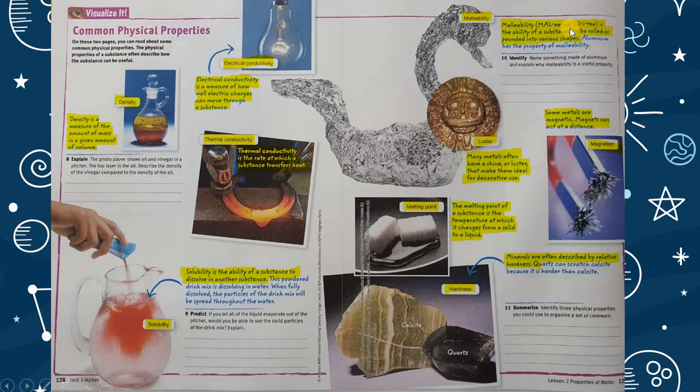Let's continue. In here, we have common physical properties. If you see in here, we have many. The first one is density. What is density? Density is a measure of the amount of mass in a given amount of volume. Then we have electrical conductivity. Electrical conductivity is a measure of how well electric charges can move through a substance. Then we have thermal conductivity. Thermal conductivity is the rate at which a substance transfers heat. For example, in here we can see whether it is hot or not. Don't touch it because you are going to burn your hand. Very good.